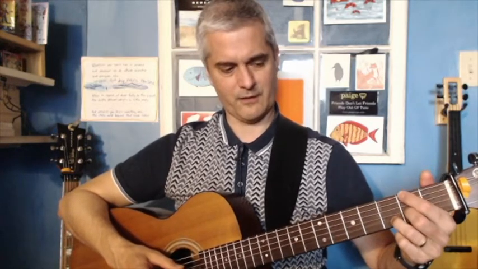This is the D over F sharp shape if it were down here. You play your two-finger D chord, and then play your F sharp on the 6th string, 2nd fret. A lot of people might do that with their thumb. I don't.